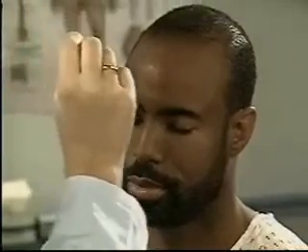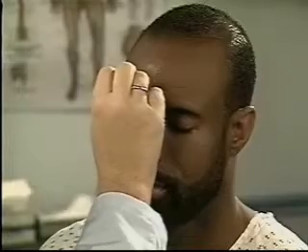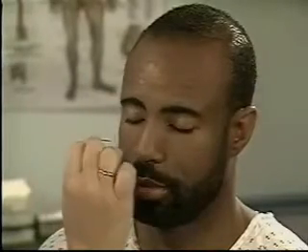Sharp. Now I'm going to compare side to side. Keep your eyes closed. Is this the same as this? Then compare symmetrical areas on both sides of the face. The same as this. Yes.